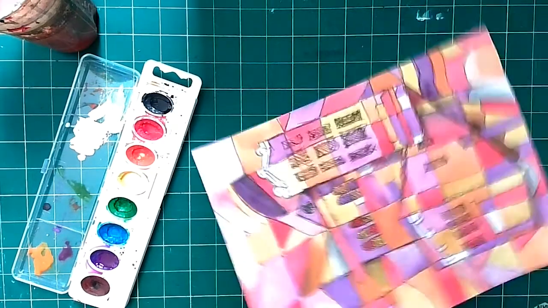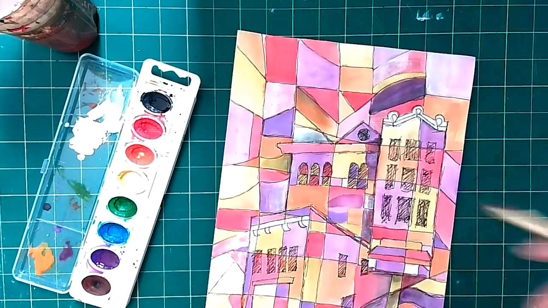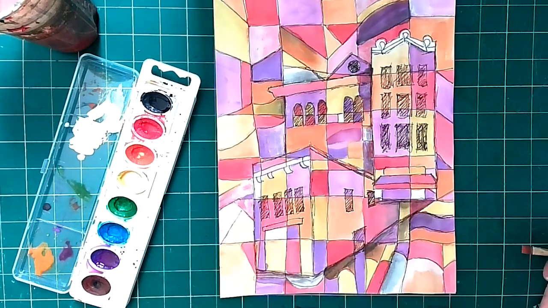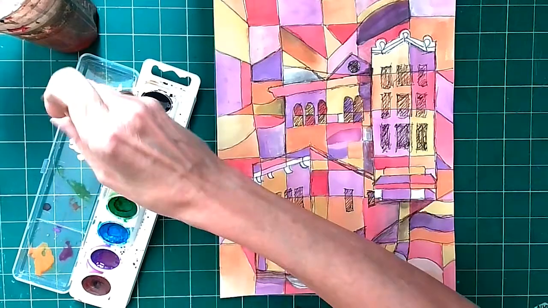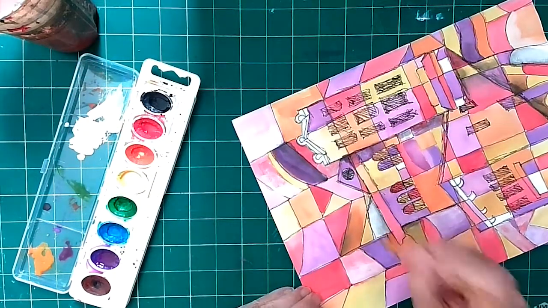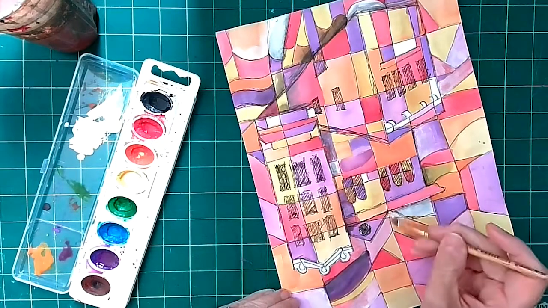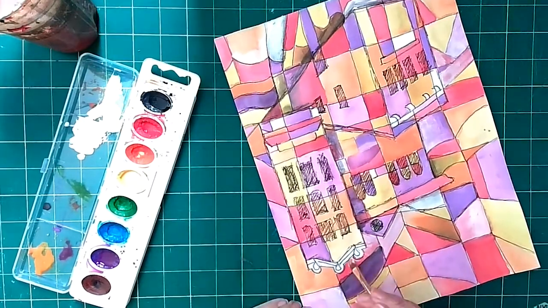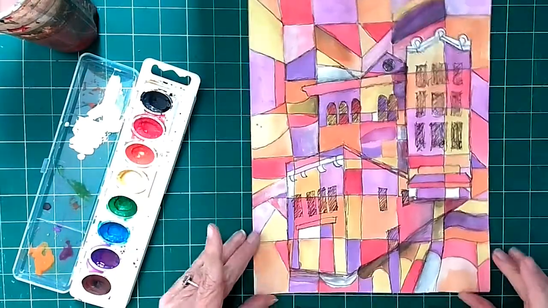So, and there you see I'm putting some red back on top, making some areas darker. There I'm lightening up those white areas a little bit more, and then putting the color on top of them.